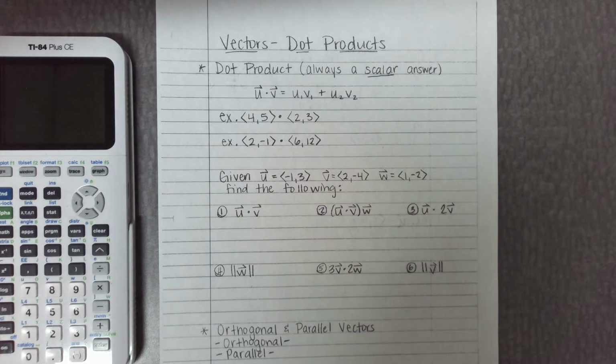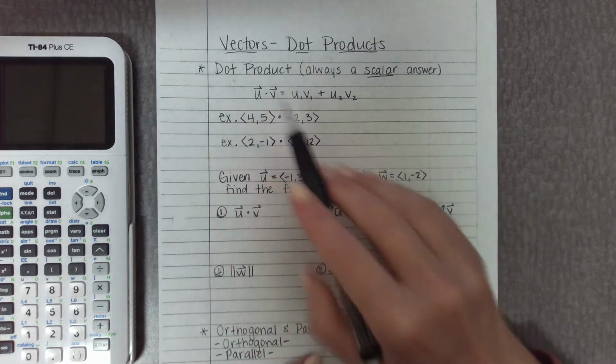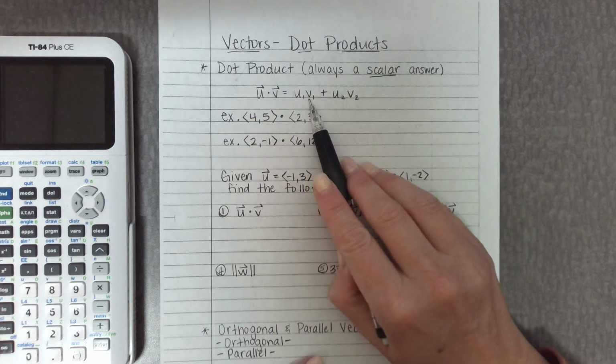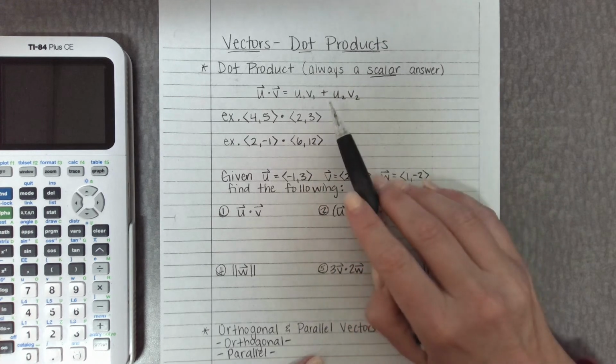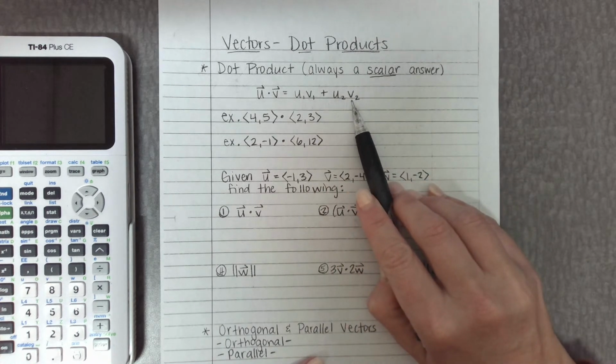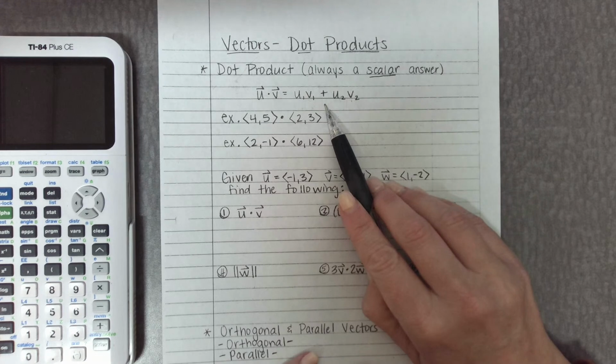In this video, we're going to look at another operation that you can perform with vectors, and it's called the dot product. The dot product of two vectors is always a scalar answer. It's never a vector answer. So to find the dot product, you multiply the two first components of the two vectors together, and then you multiply the two second components of the two vectors together, and then you add those two.